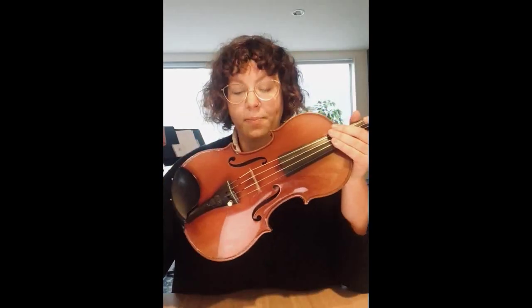The other instruments in the string family, so there's violin, viola, cello, double bass, and harp, they all essentially create sound in that same way.